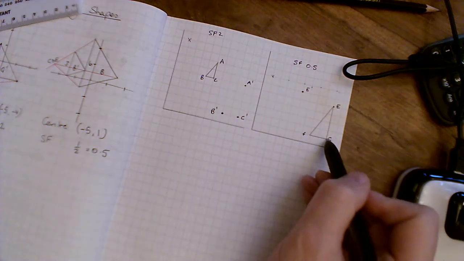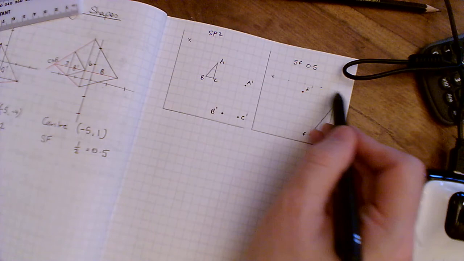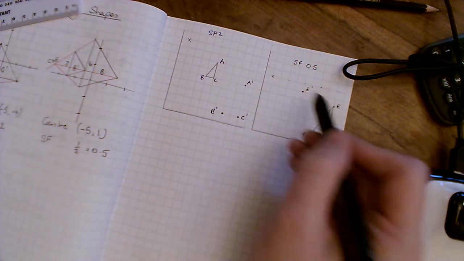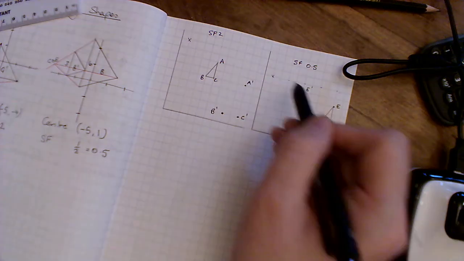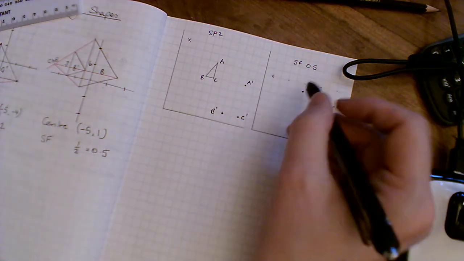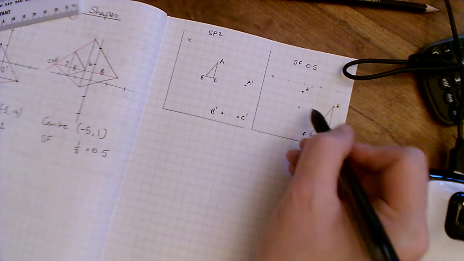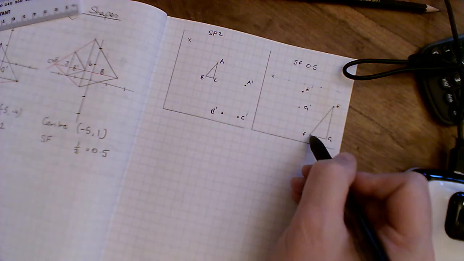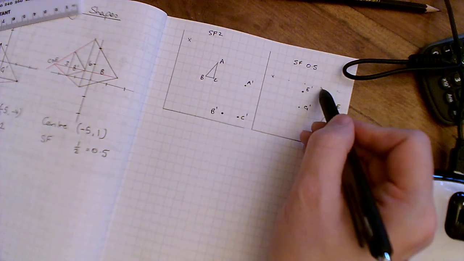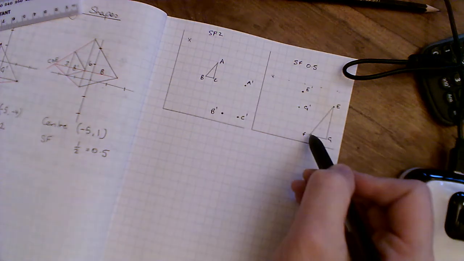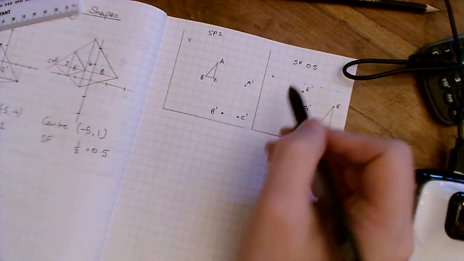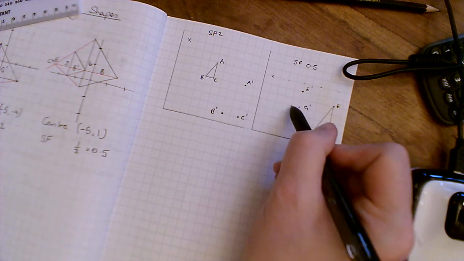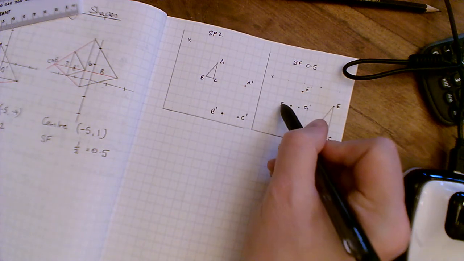To get all the way down to the bottom, it's 2, 4, 6, 8, and then 2, 4, 6. So that's going to be, instead of 8, 6, it's going to be 4, 3. So 4 and then 3 is going to be here. So there's G dash. And then the last point is this one. So that's 2, 4, 6 across and then 2, 4, 6 down. So half both of those measurements is 1, 2, 3 across and 1, 2, 3 down. And F dash is going to be there.